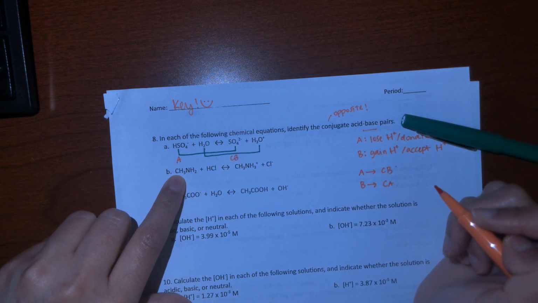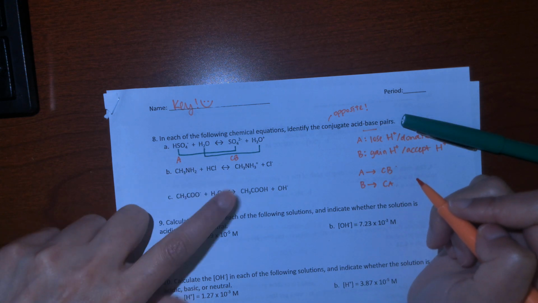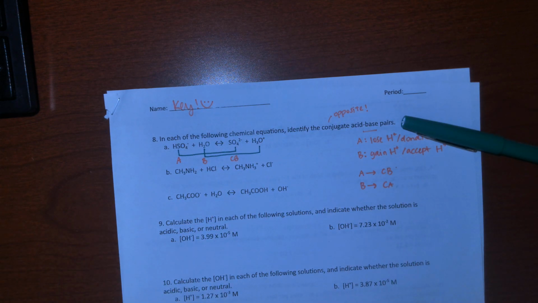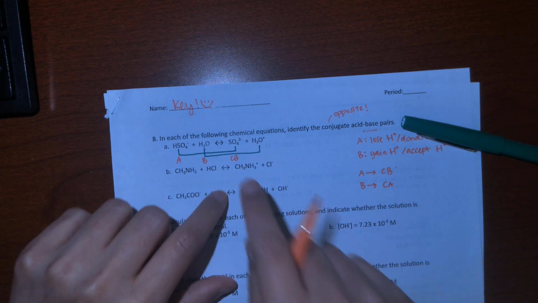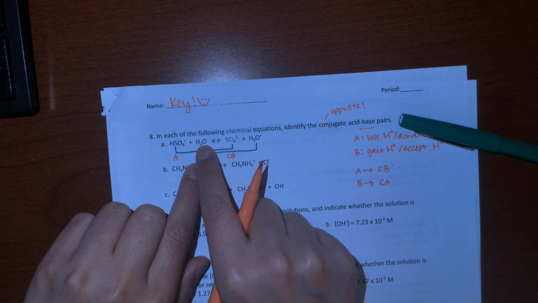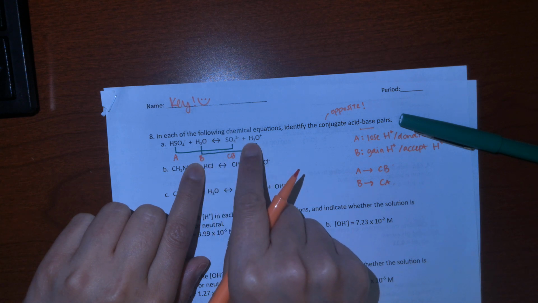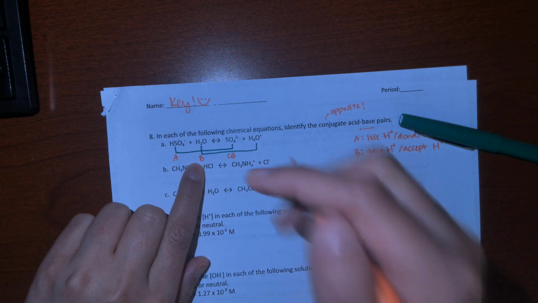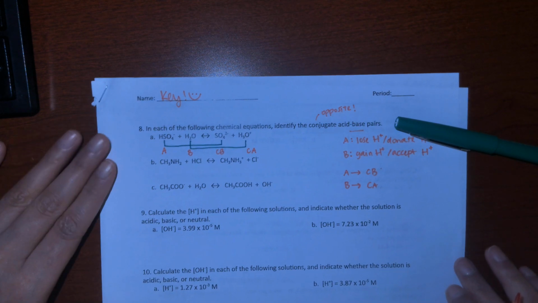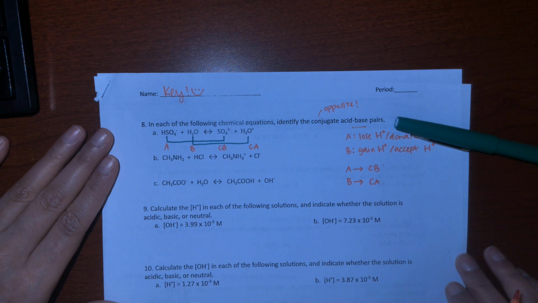Because again, opposite. Water is, in this reaction, considered a base. So fun fact, water can be considered an acid or a base, depending on the reaction it's in. So in this case, it's a base. And since it gains a hydrogen, so notice it went from H2 to H3, it accepted a hydrogen, it becomes the conjugate acid. Okay, so that's how you do that.